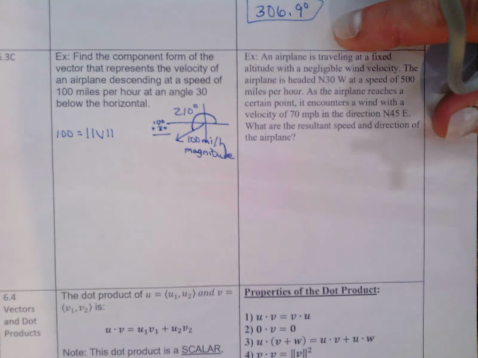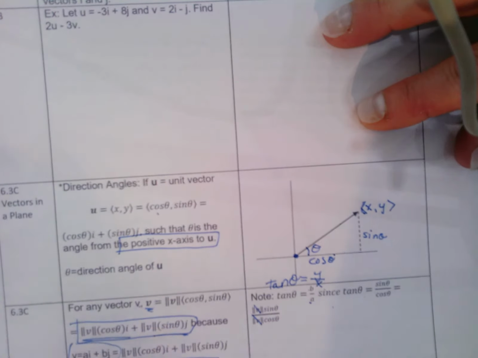So now I'm going to plug it into this formula, and this is the one that we talked about on the first page here. These are all the same formula, but essentially it's going to be the magnitude of the vector times cosine of theta i plus the magnitude of the vector times sine theta j.